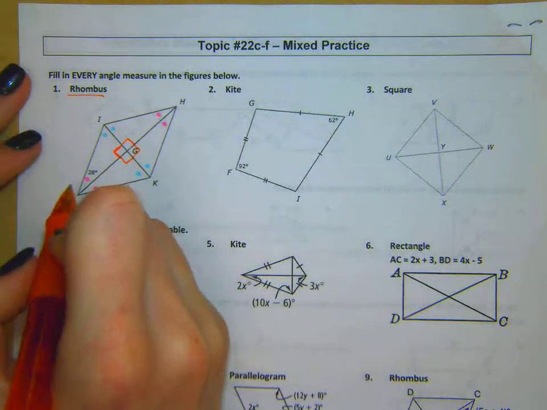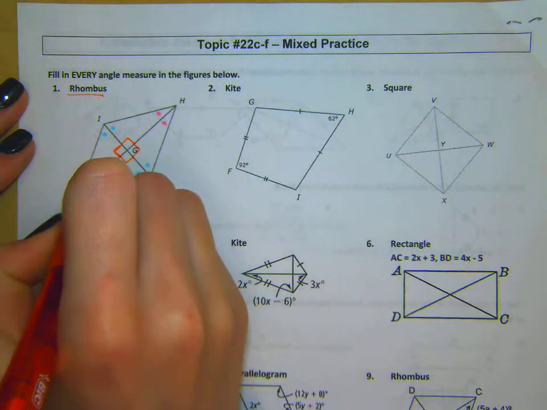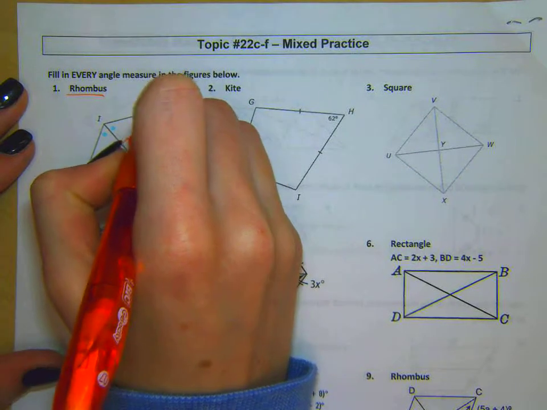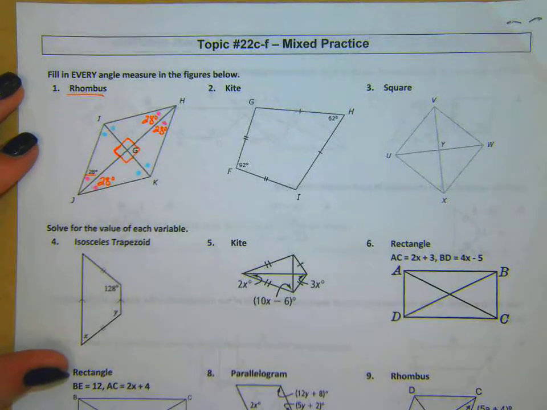So, if all 4 of these pink angles are the same, and we know that this one is 28, that means all 4 are 28. And that just leaves these blue angles left to find.